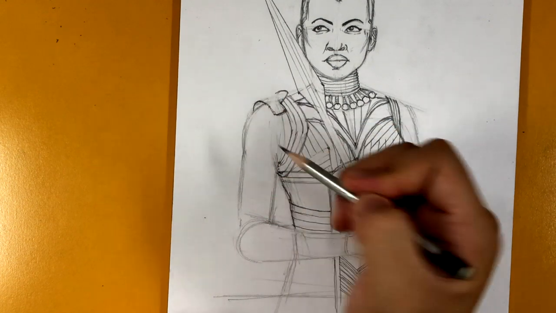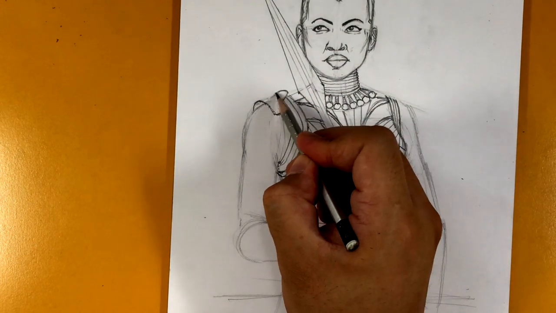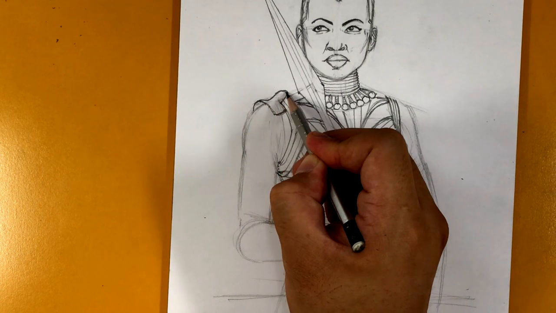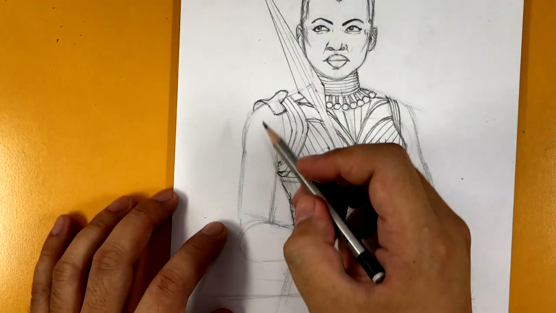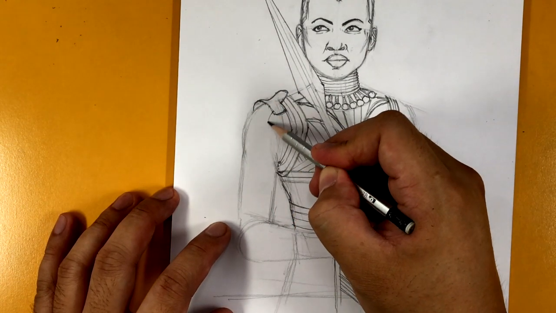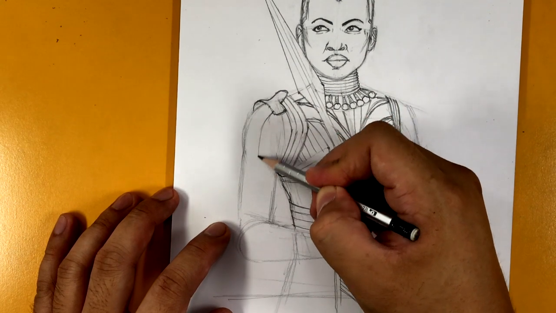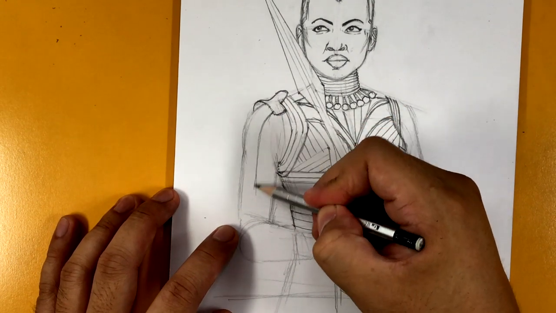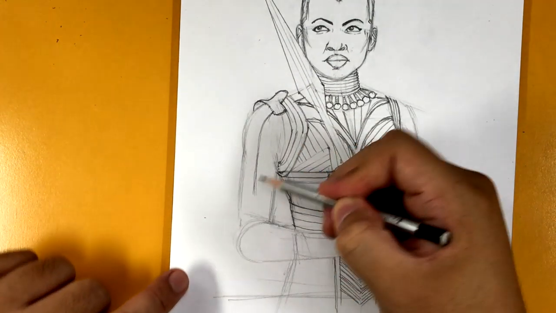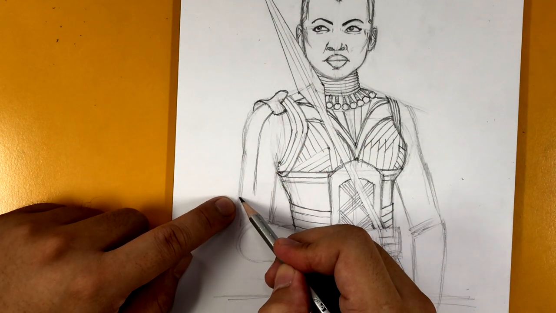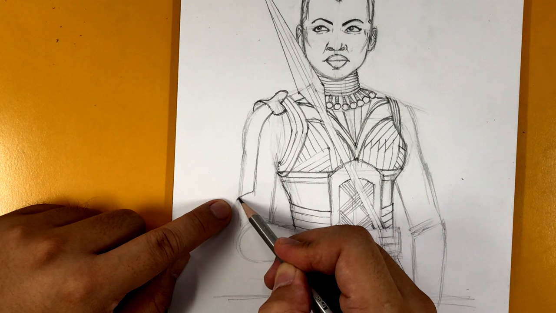And you have a little curve like this. And then this goes down and up. So this is like the upper shoulder piece. Find a spot over here, and I'm going to draw a curved line going straight down the side of the arm, closer to the left side, to about here. And then this goes out like so.